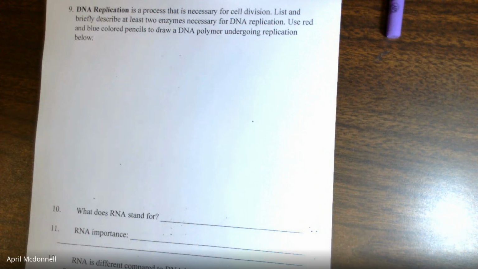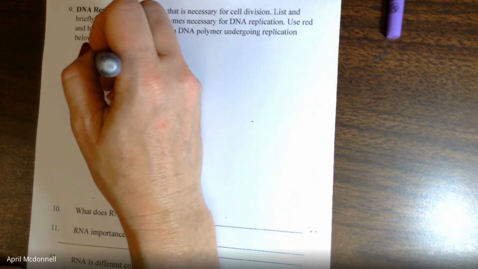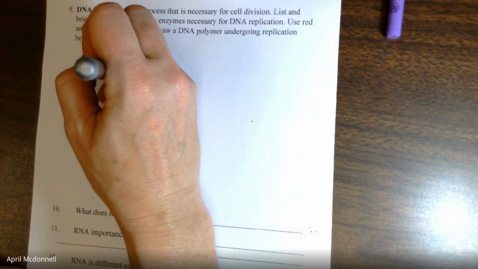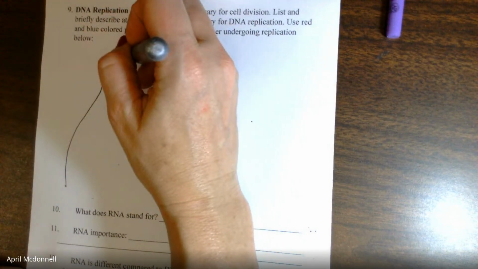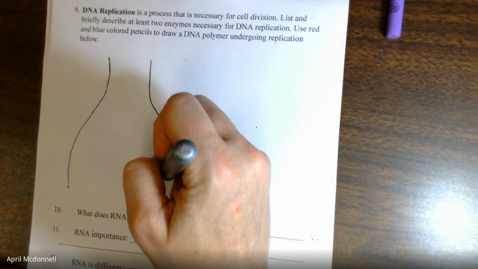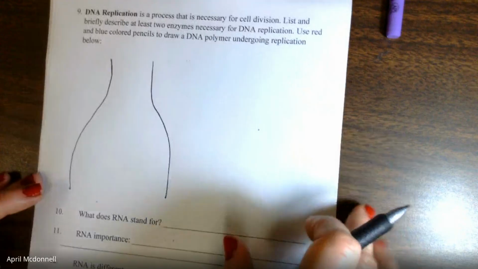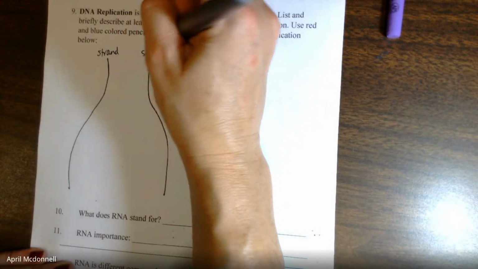So I'm going to go ahead and start off with my DNA molecule. And remember that the DNA molecule is double-stranded, right? DNA is double-stranded. So here's a strand, and here's a strand.